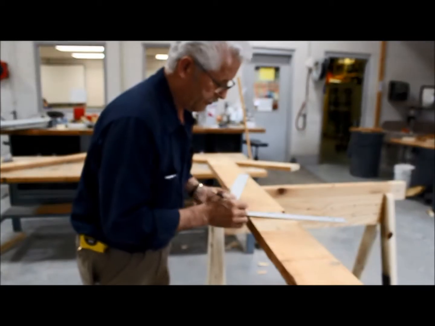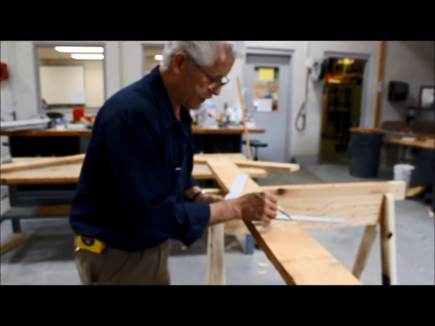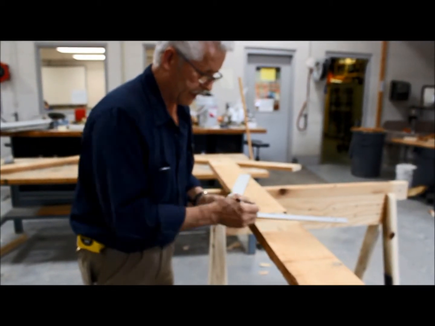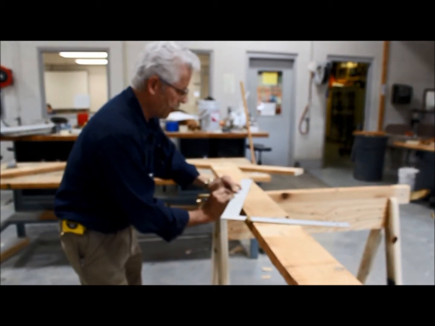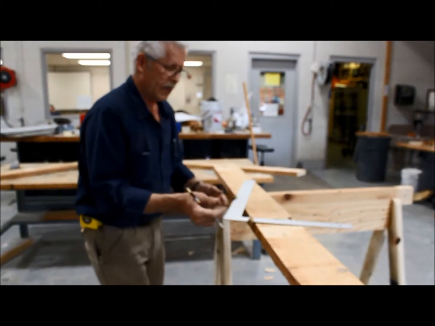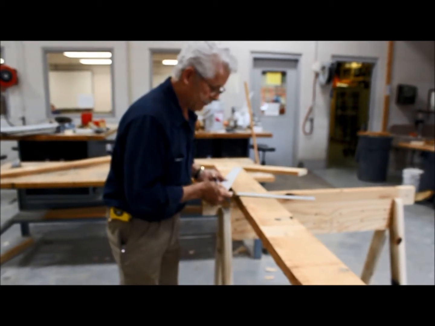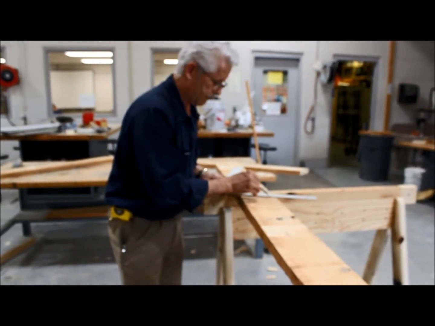So, with my mark again at 12 inches, I'm going to slide my square down to that mark, bringing the 4, my 4 in 12 slope. I'm going to mark again. This is 3. Again at the 12. Now we have become 4 times that run for a 4 in 12 slope.